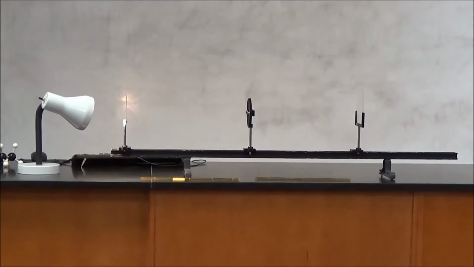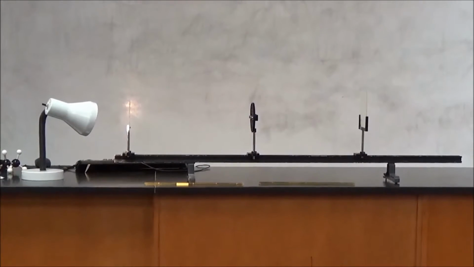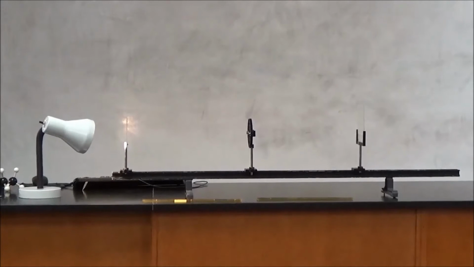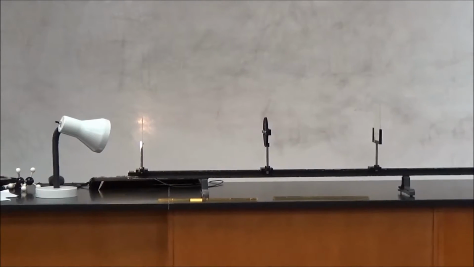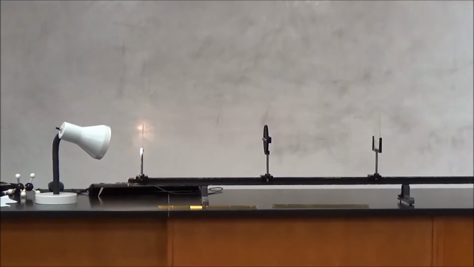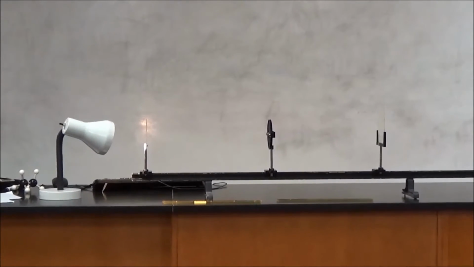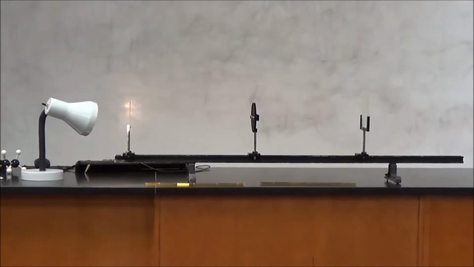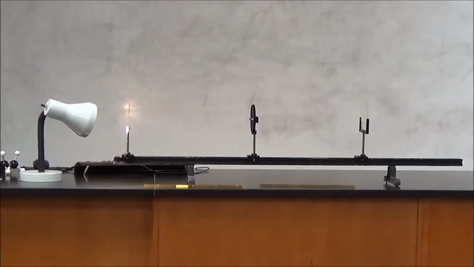Hello. Today we're going to test the thin lens equation. We're going to see if we can calculate the focal length of a lens by doing an experiment involving the lens equation. What we have here set up in front of you is an optical bench.